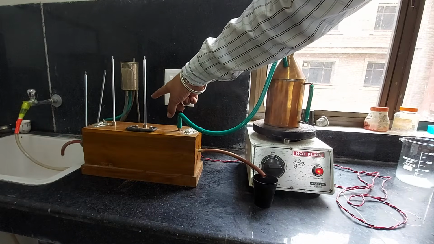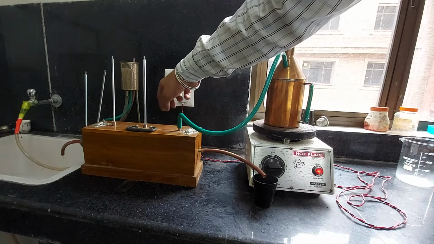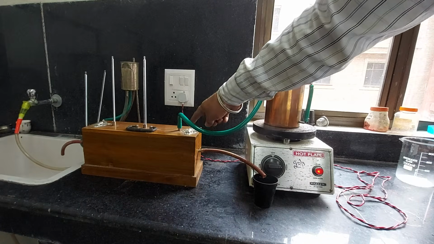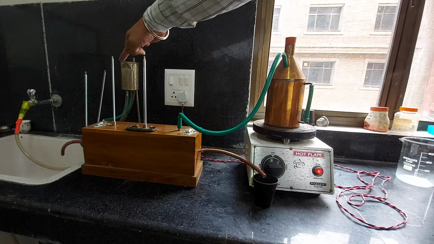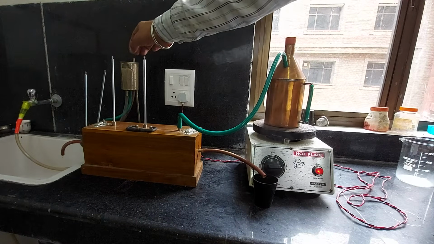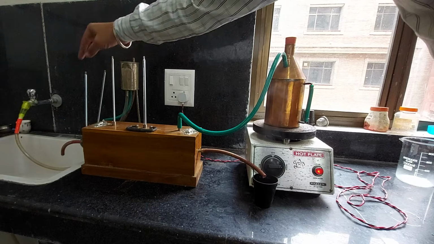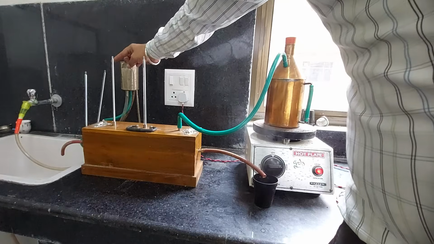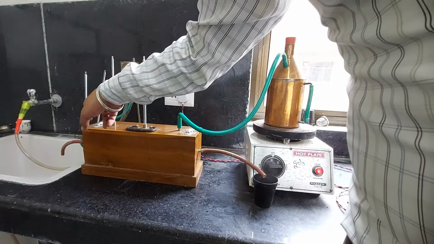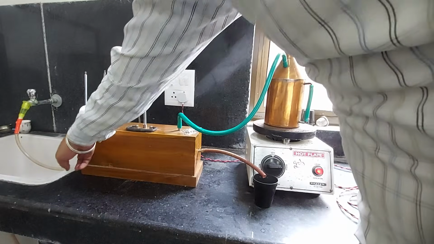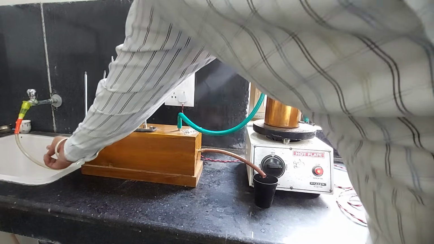This is the thermometer T1 that is placed on the hotter side of the copper tube that is connected to the steam chamber. This is thermometer T2 which is connected to the colder side from where the cold water is entering. This is thermometer T3 and this is T4. This is the temperature of the cold water that we are entering here and this is the thermometer T4 to measure the temperature of the hot water coming out from this side.